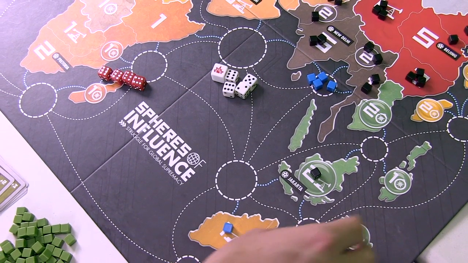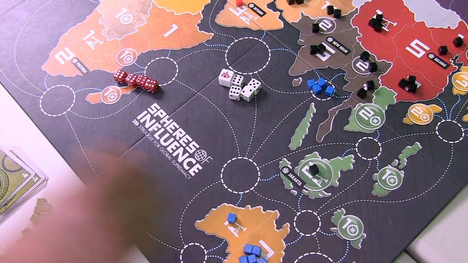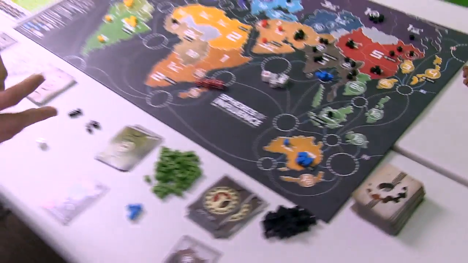This only happens when the attacker has no units in reserve, no one who's eligible to move in, and the defender has lost everybody. So again, this will maybe only happen once or twice in the whole game, if that, but I want you to be aware of it.